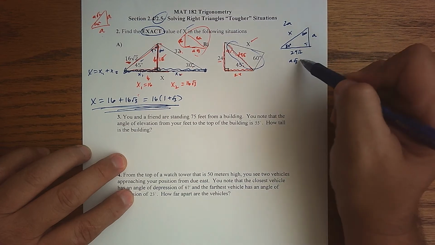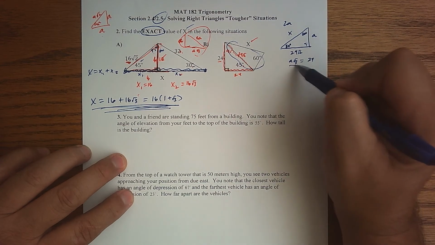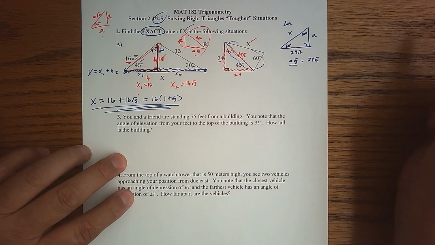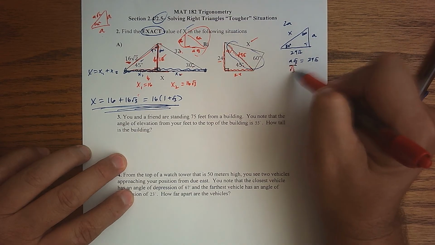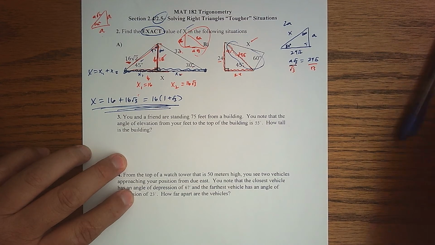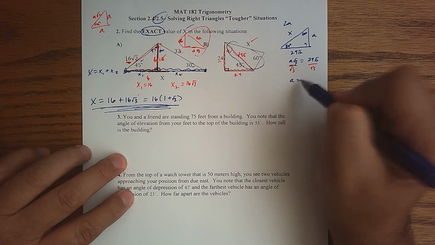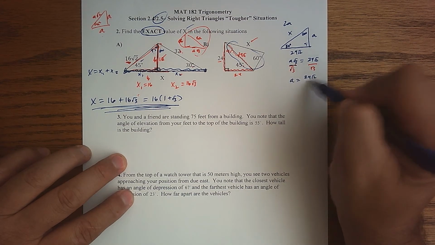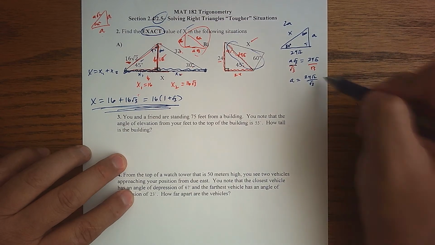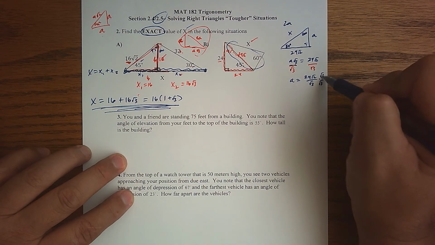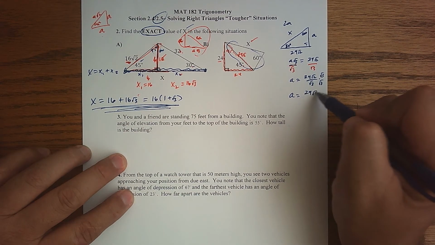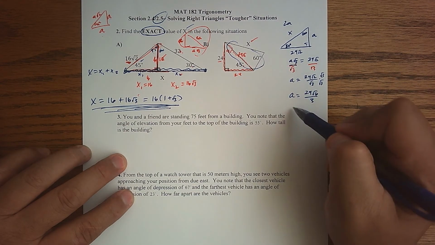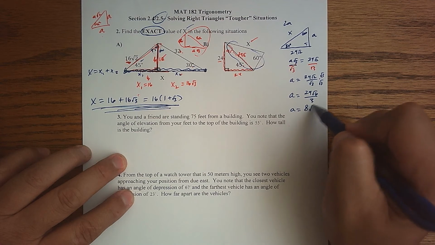So basically that means that this has to equal that. And so to solve for a, I would basically divide both sides by the square root of 3. And so we would get that a is 24 square root of 2 all over the square root of 3. Multiplying that, we get that a is 24 square root of 6 all over 3. And so a is basically 8 square root of 6.